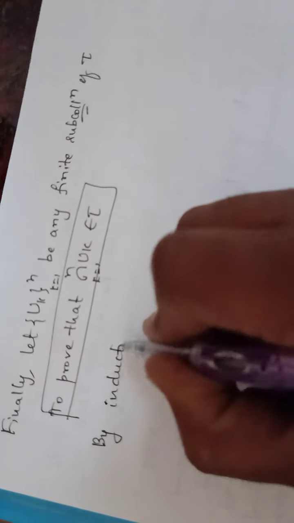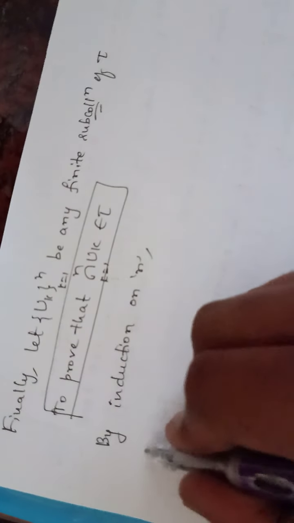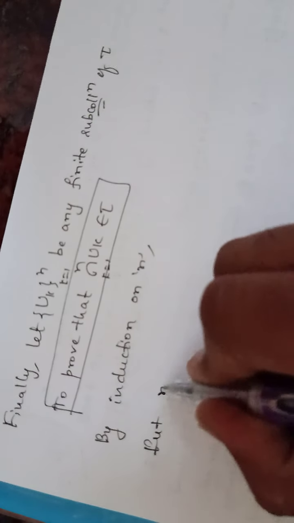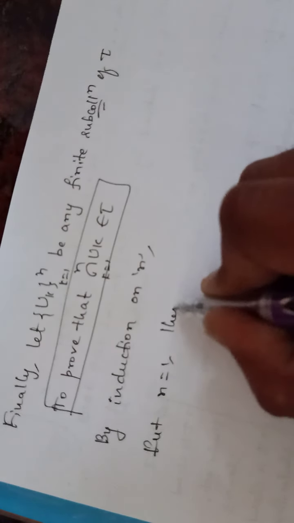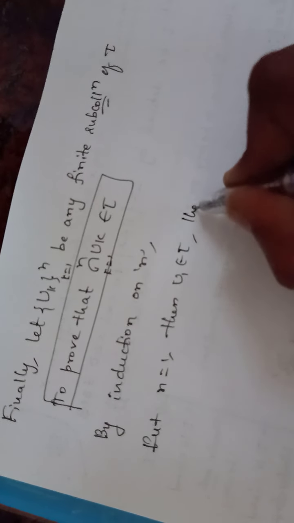This is an idea. I am using induction here, so by induction on n. Put n equal to 1, then u1 belongs to tau, so there is nothing to prove.